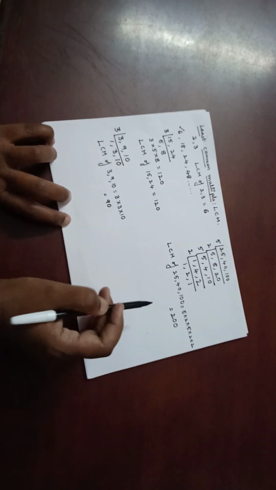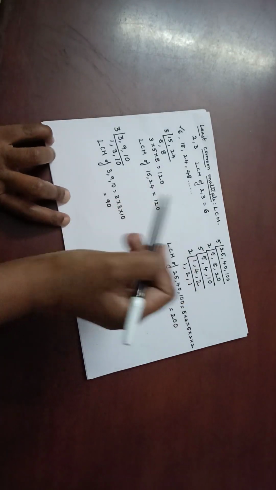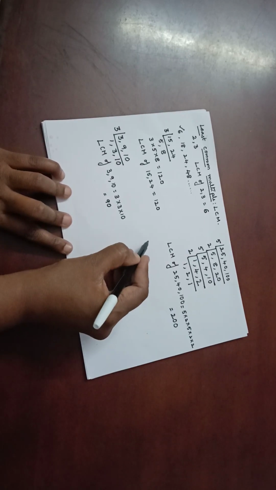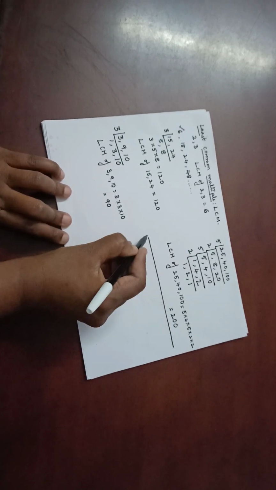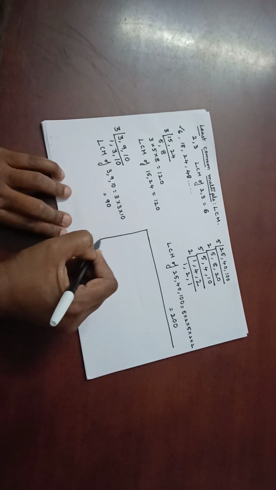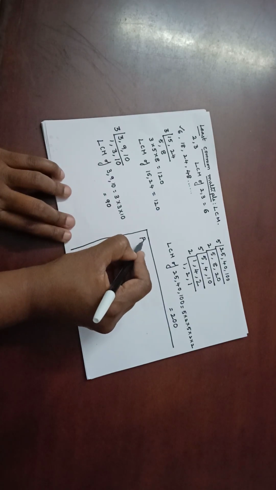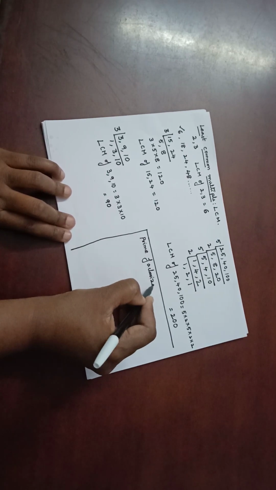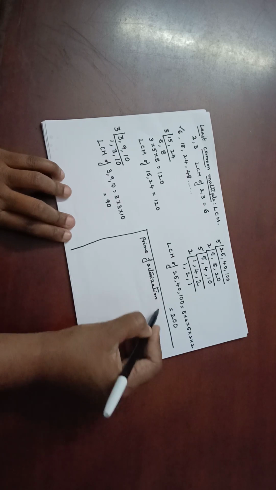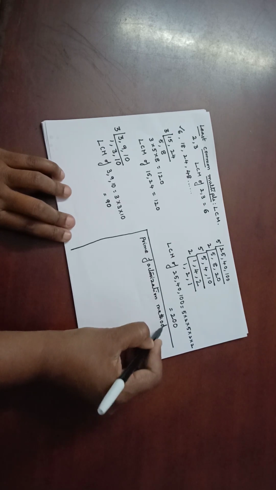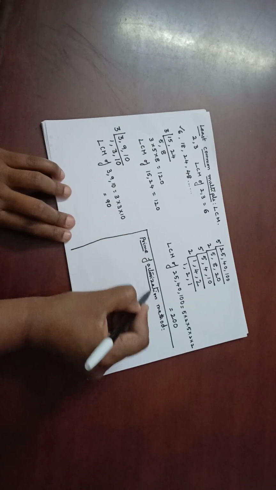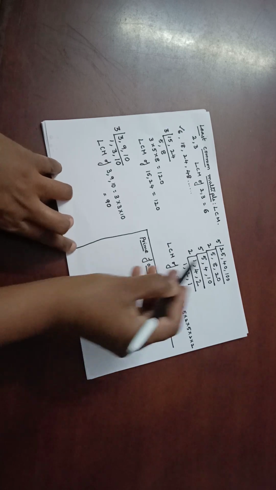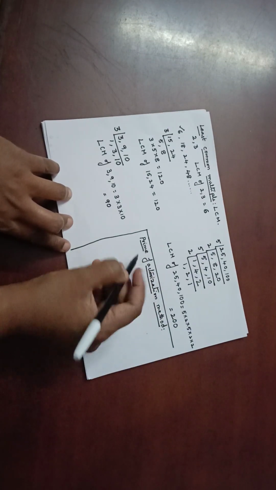So one more method is there. This is the shortcut method or short division method. One more method is there. What is that? Let me explain. That is to find out LCM. So that is the prime factorization method. So it means you use only the prime numbers. That's all. So now I take the same example, 25, 40, 100.